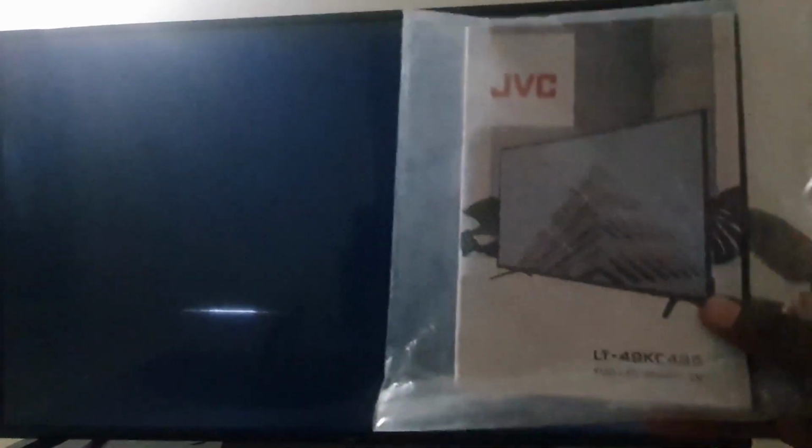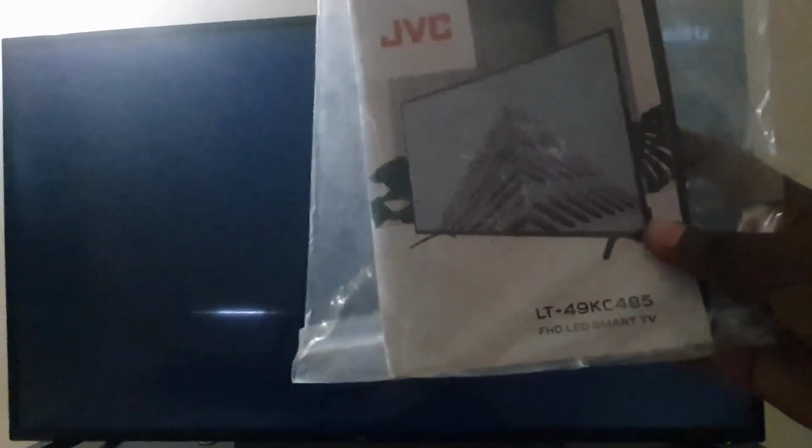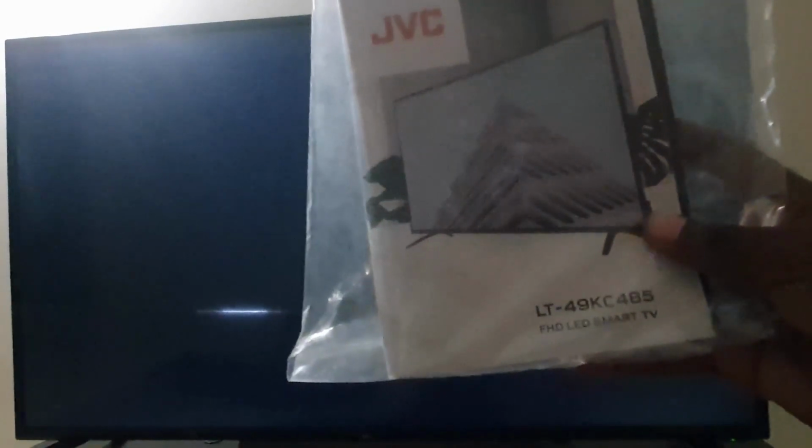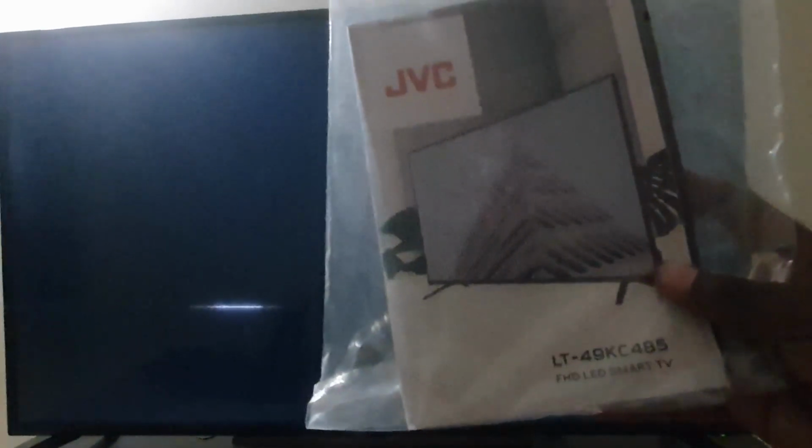Specifically, this is happening to this version of the TV, which is the LT49KC485. It's a FHD, which is Full HD LED Smart TV from JVC. Alright guys, so as you can see here, it does this from time to time. I'm going to explain what's happening and how you can fix it.